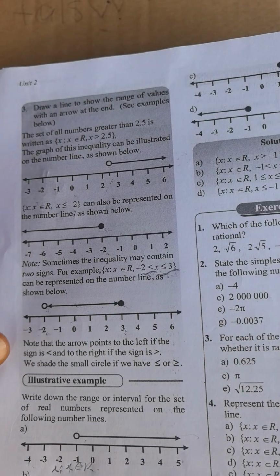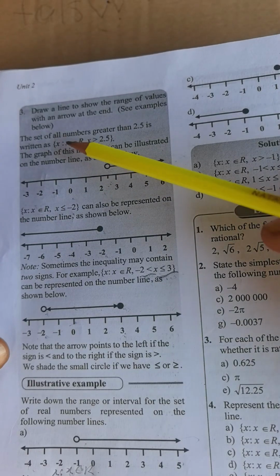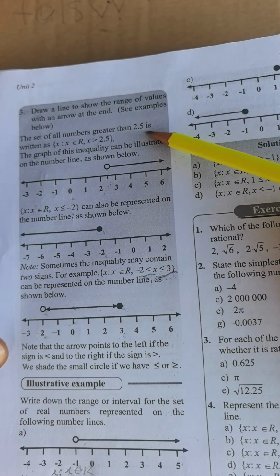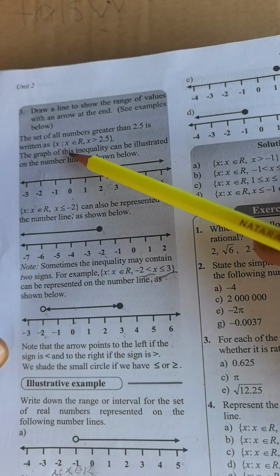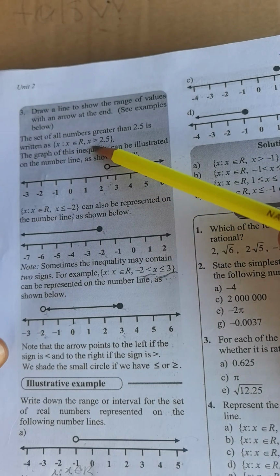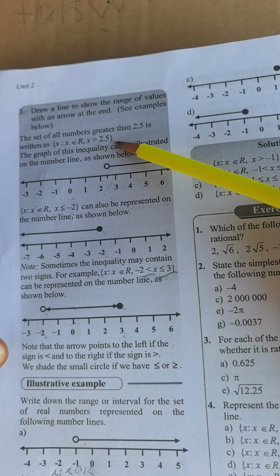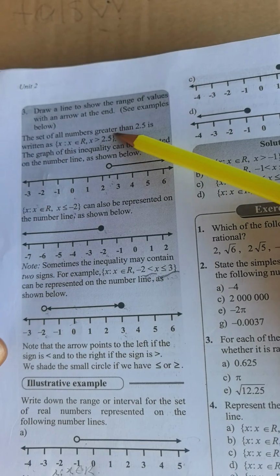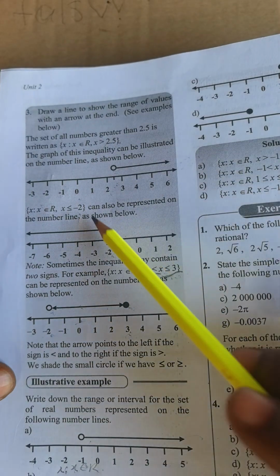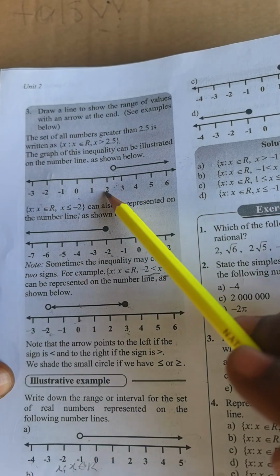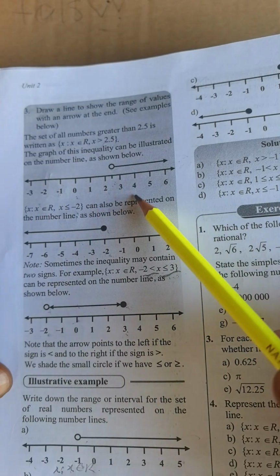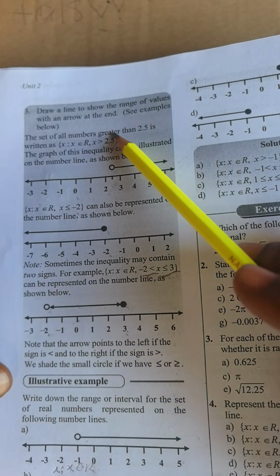Now, the first example is the set of all numbers greater than 2.5, that is written as x such that x is a member of the real numbers where x is greater than 2.5. So when you see this, first of all, look at the figure. Is it a negative figure or a positive figure? After drawing your number line indicating the midpoint with 0, you can begin writing the numbers around this figure.